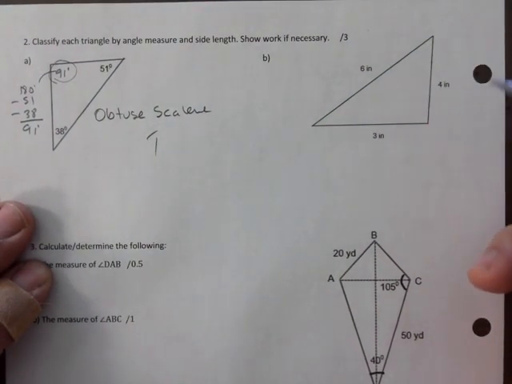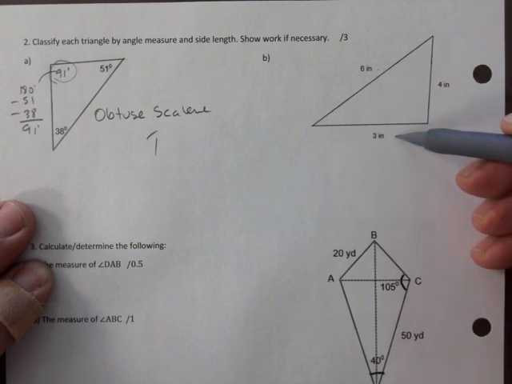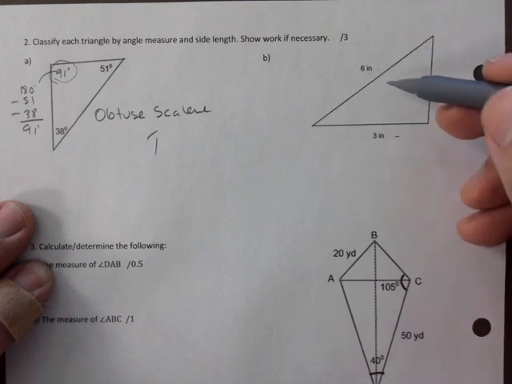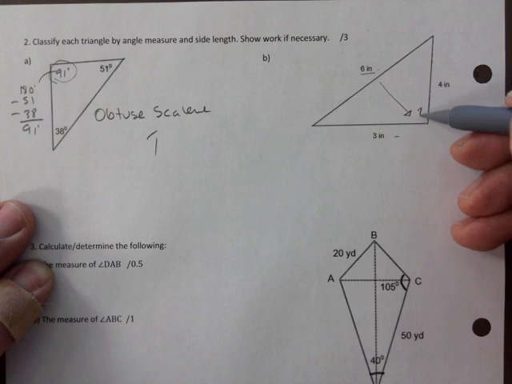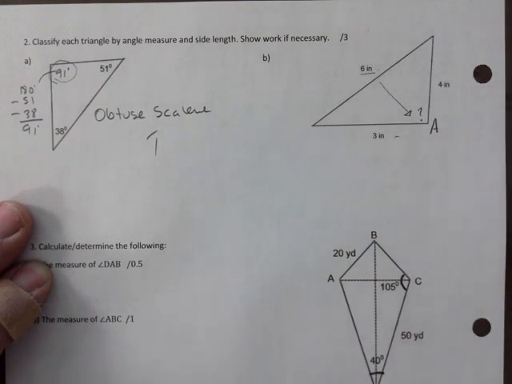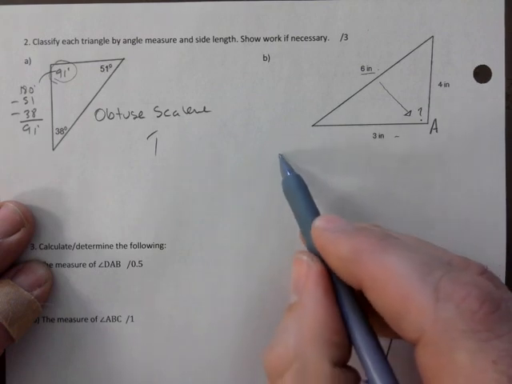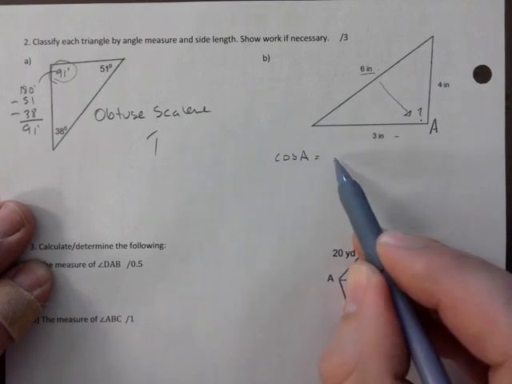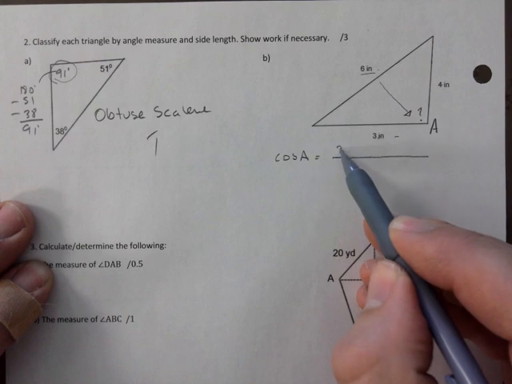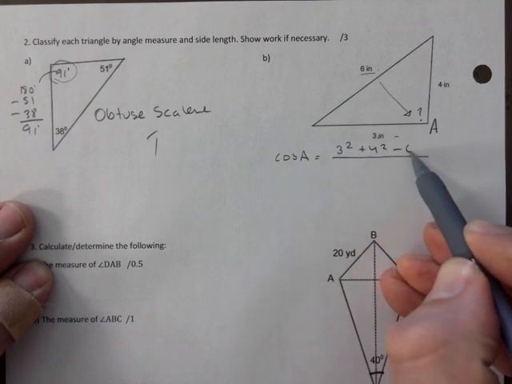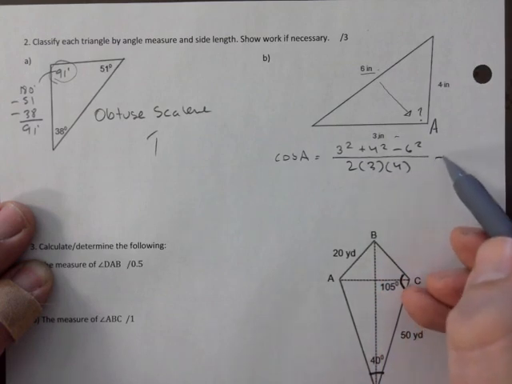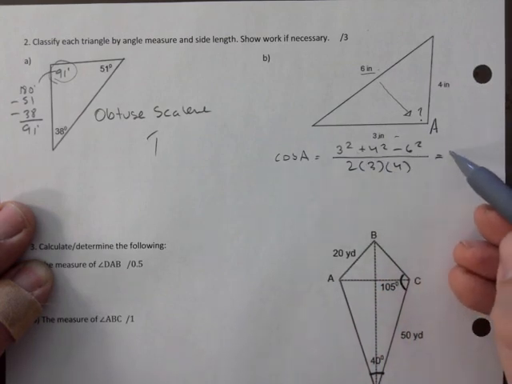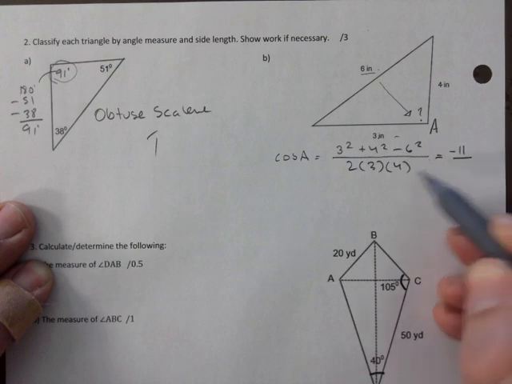On this side, please don't just say, oh, it kind of looks obtuse. I give you enough information. This question is worth 2 marks. So you are going to pick the longest side and inspect the angle opposite it, which you call A. So cosine of A would be 3 squared plus 4 squared minus 6 squared, over 2 times 3 times 4. You do the top, you get negative 11 over 24.